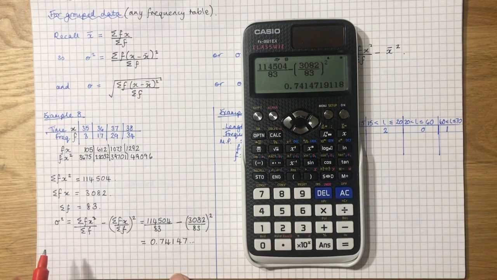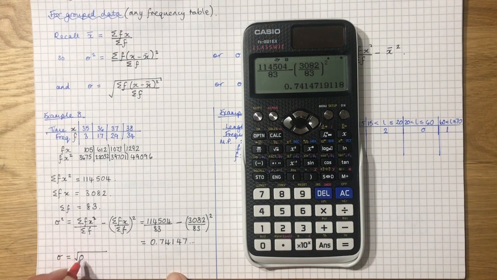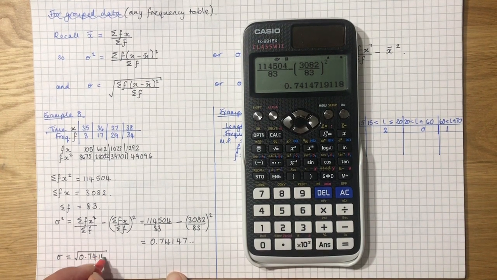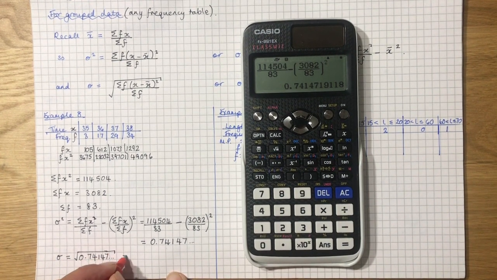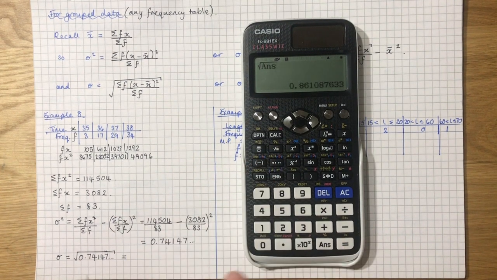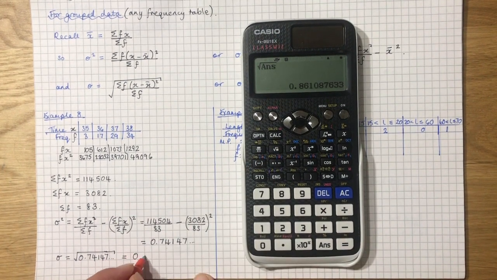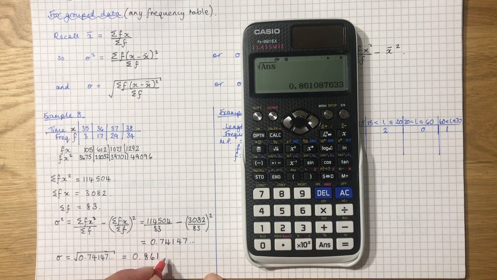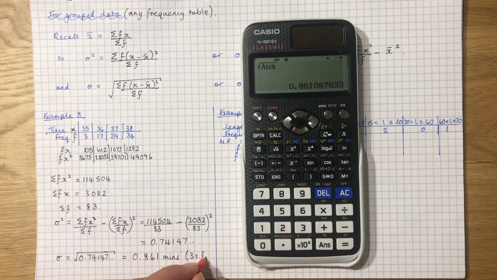That's our variance, and our standard deviation is the square root of the variance, which is 0.861. What are the units? This was the minutes spent out of school, so that many minutes to 3 significant figures.